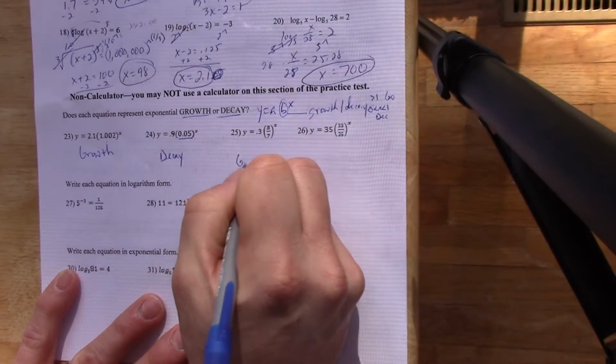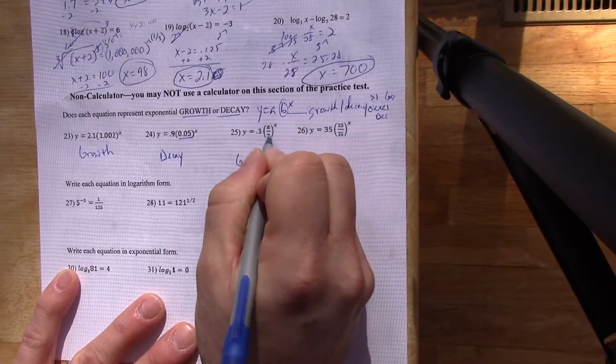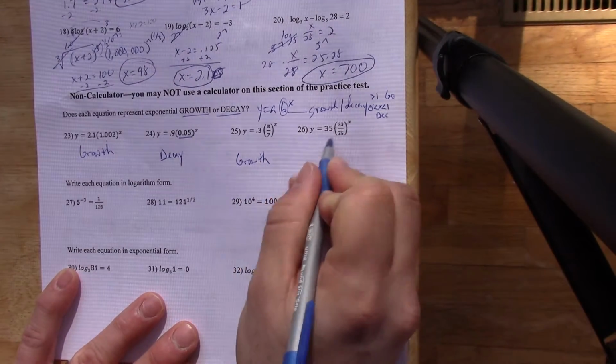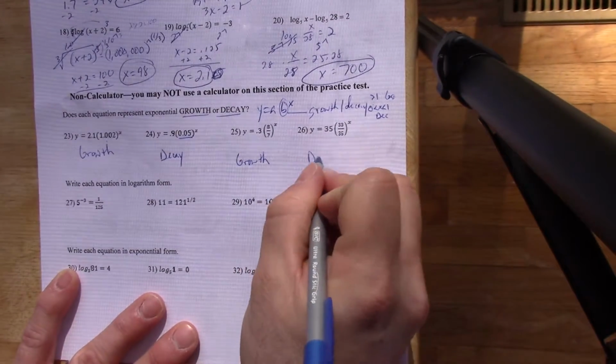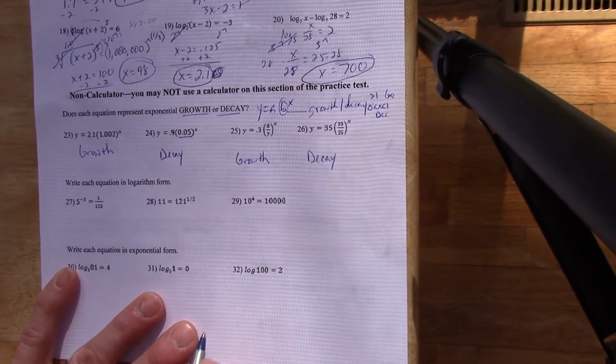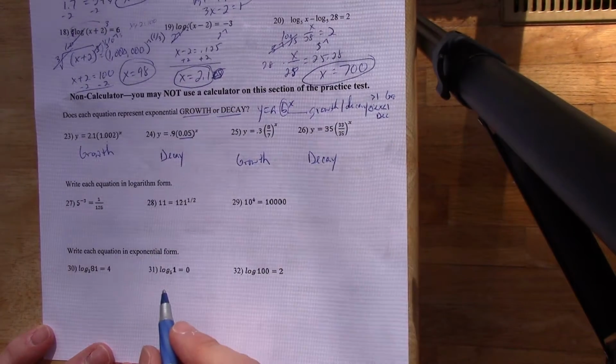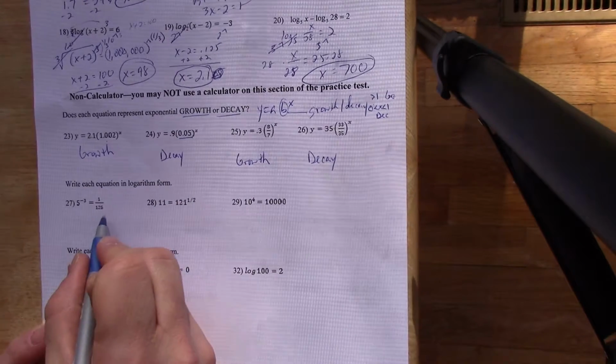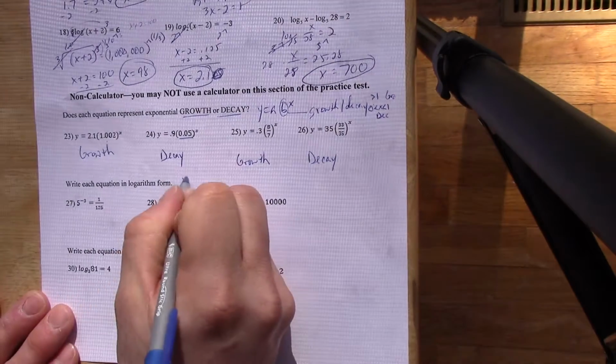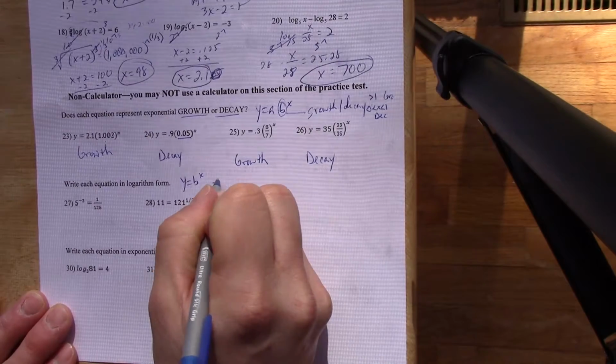This one, of course, is growth because 8/7 is a fraction greater than 1, whereas this fraction is less than 1, so decay. There's no such thing as a negative exponent in these problems, okay? Or as a negative growth factor, excuse me. These, remember, you need to be able to go back and forth. You should have memorized these by now.